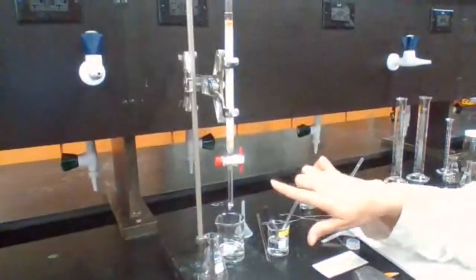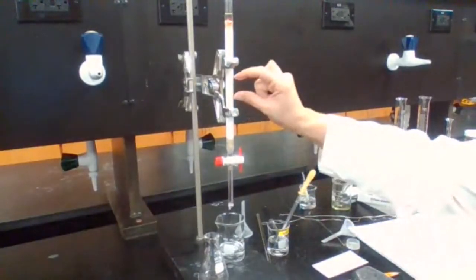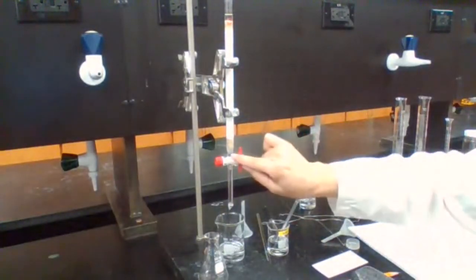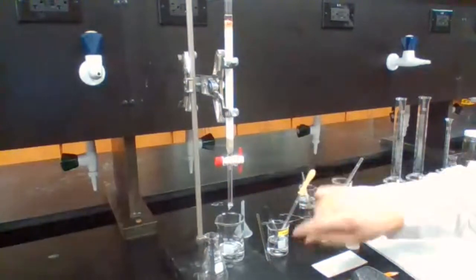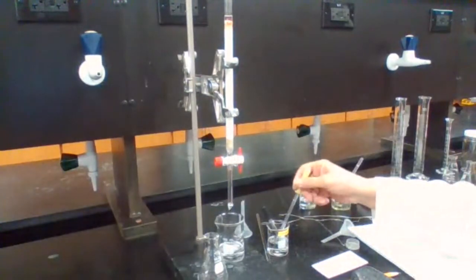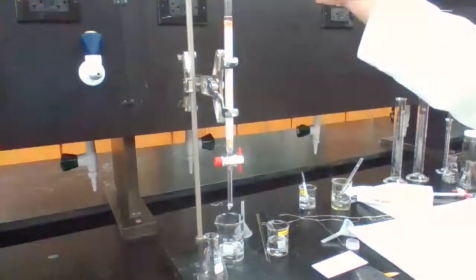You see the collections, right? The yellow band is still here, and I'm waiting for it to reach down here. I keep adding more acetone.